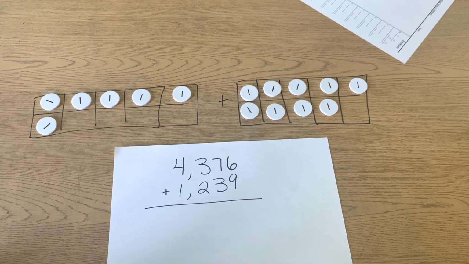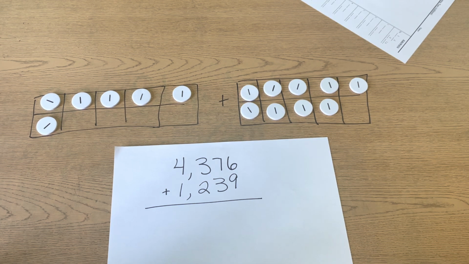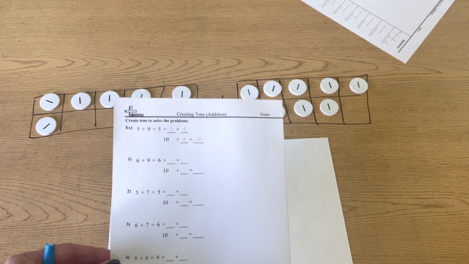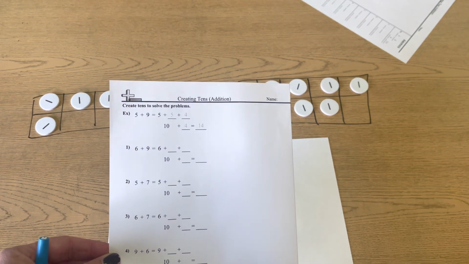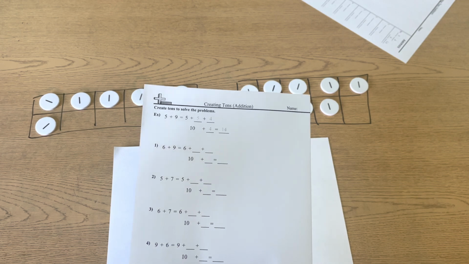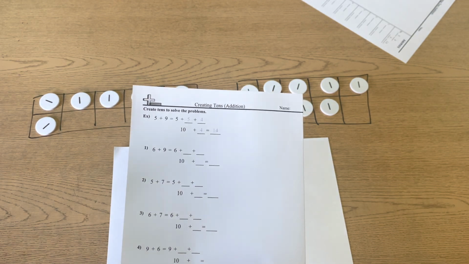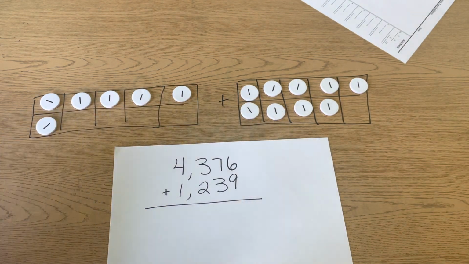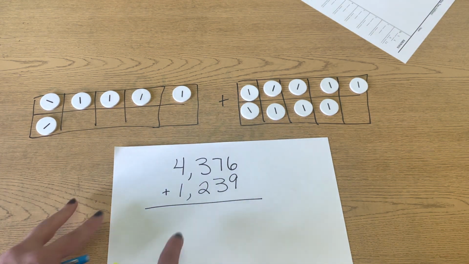Okay, I wanted to talk about today's assignment and the purpose of today's assignment. So your child was sent home with a worksheet called Creating Tens. We spent a lot of time going over this today, and based off of what I observed with students, I could tell that it was something that they needed to be practicing. So I want to talk about why I'm doing it.